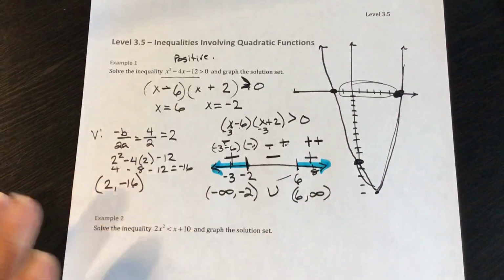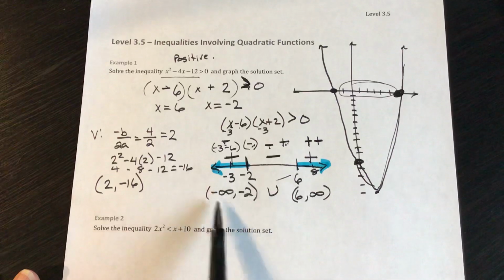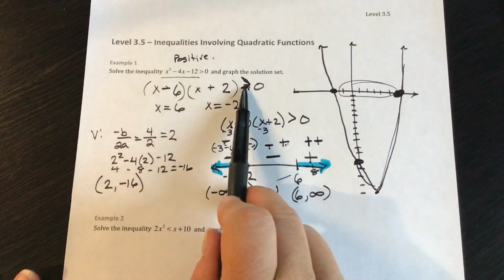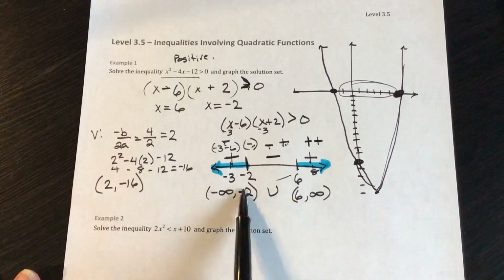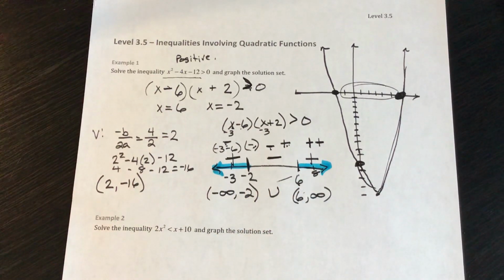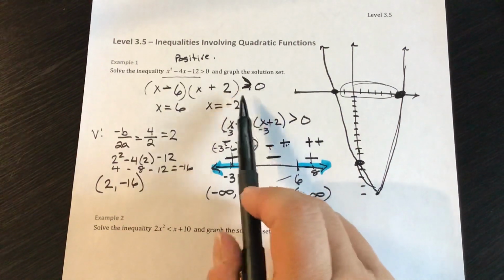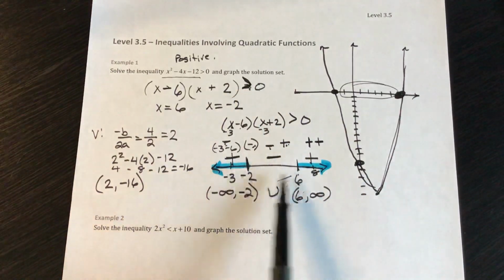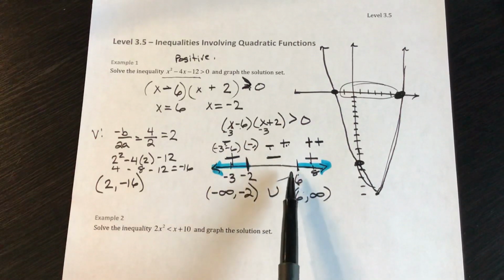And it's the union of those sets. So I have this set that gives us values greater than 0, positive values, and I have this set greater than 0. So the two of them together is our solution set. Now, if I were to change my inequality, let's say I wanted it less than 0, it would be the numbers in this section that would give me values less than 0.